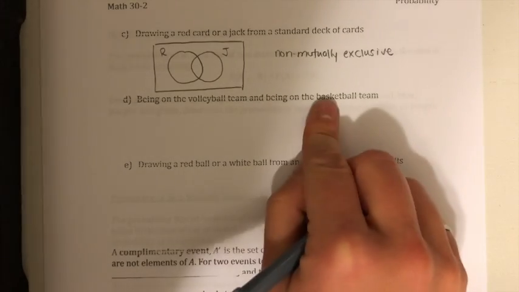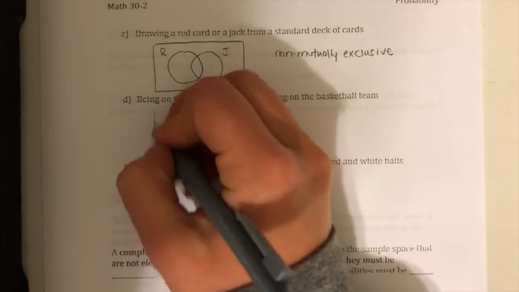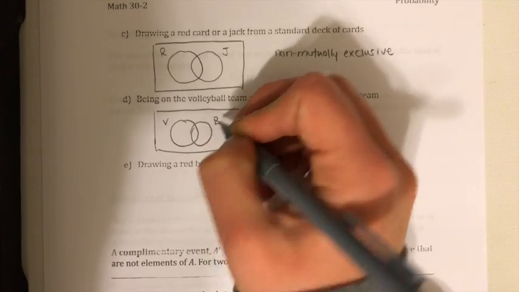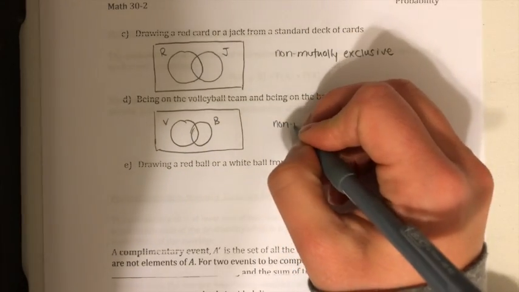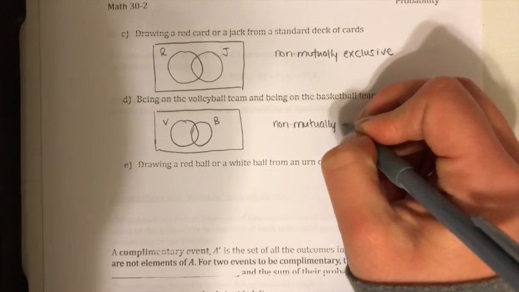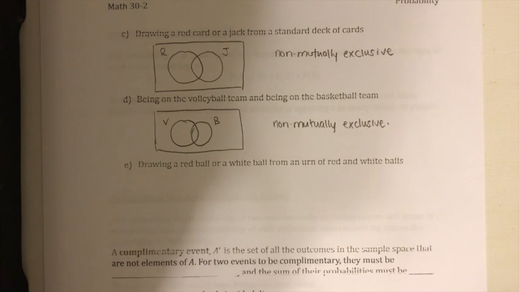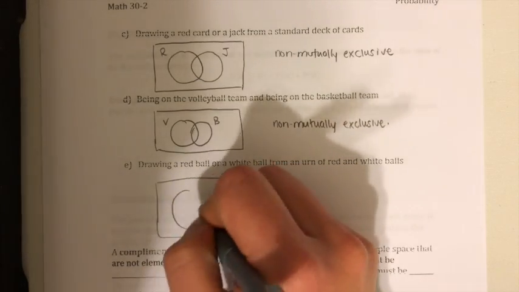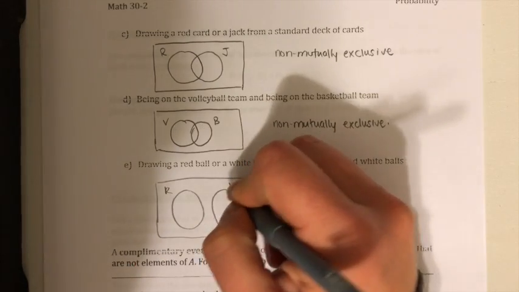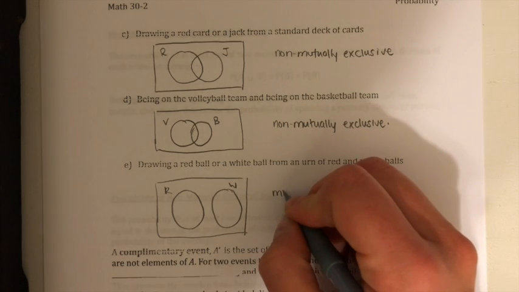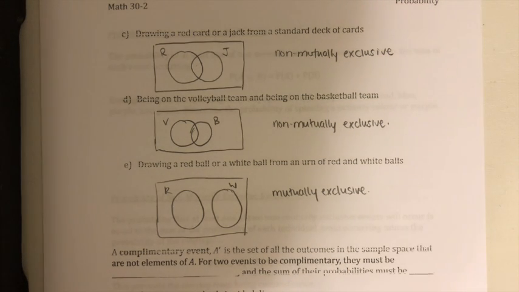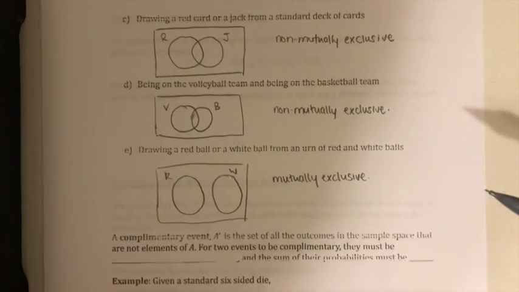Being on the volleyball team and being on the basketball team. There are people who do both, right? So we could have volleyball, basketball, and there might be people who overlap. So this is non-mutually exclusive again. And then drawing a red ball or a white ball from an urn of red and white balls. You cannot do both at the same time. So this one, we'd have a separate set for each. So this would be mutually exclusive. The Venn diagrams can help in thinking through that logically.